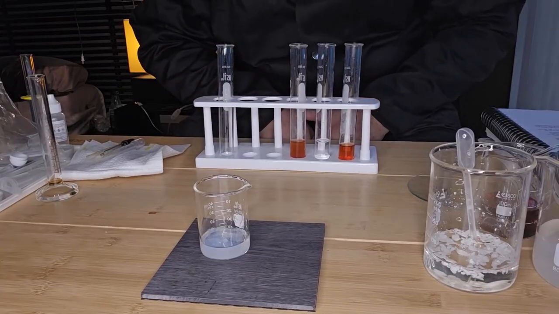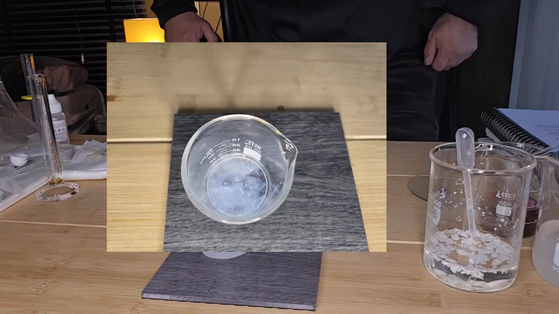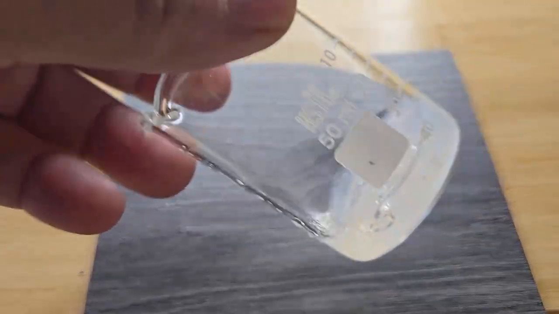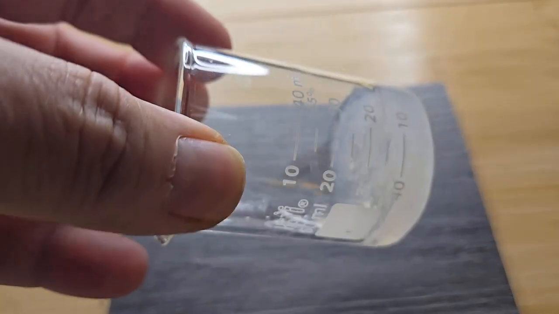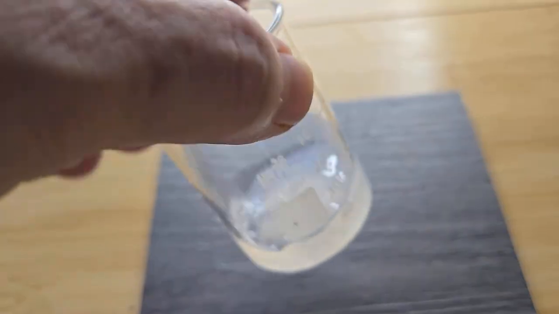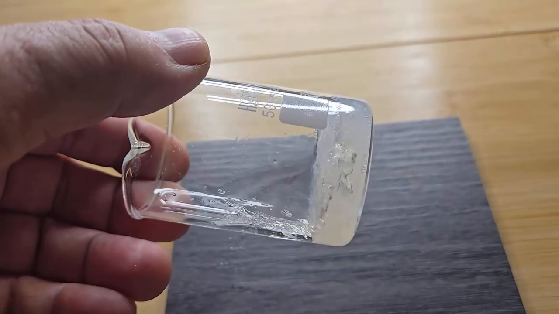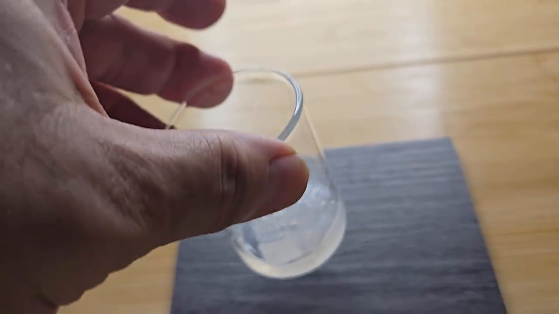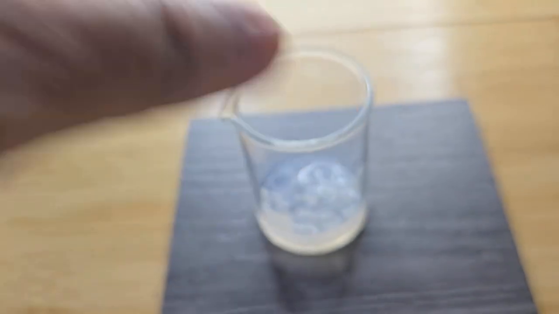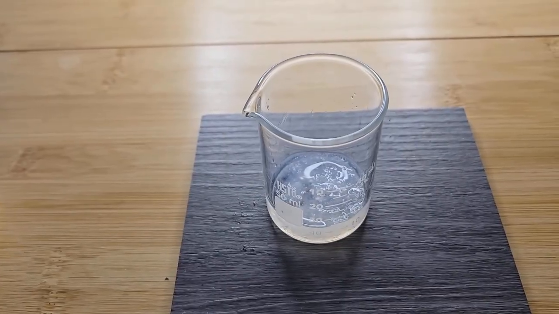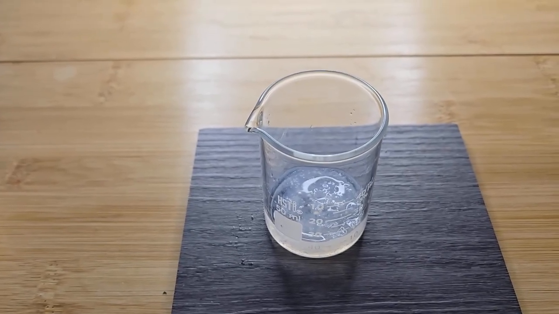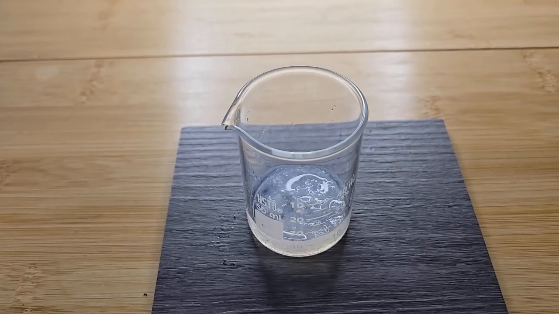So it immediately has solidified. It has solidified into a jelly-like gel, as you can see. There's still some residual alcohol on there. But I'm going to wait and let that alcohol evaporate off. And then I'm going to put the gel onto a watch glass and light it with a splint, demonstrating the canned heat capability of this gel.